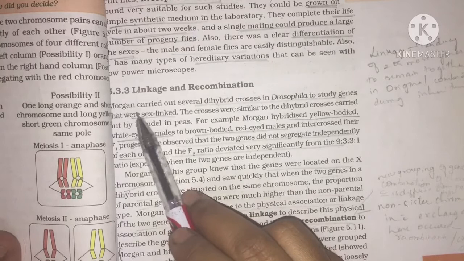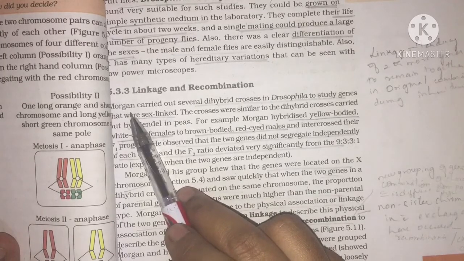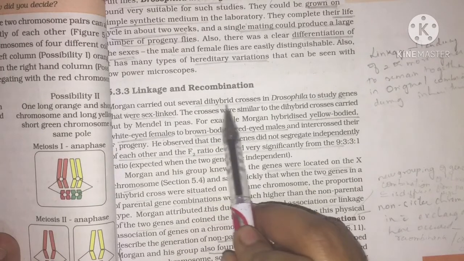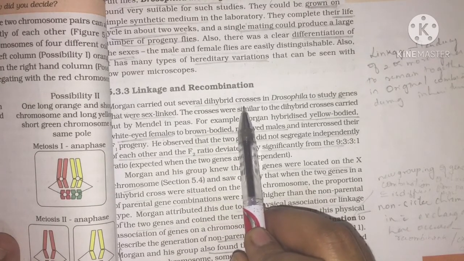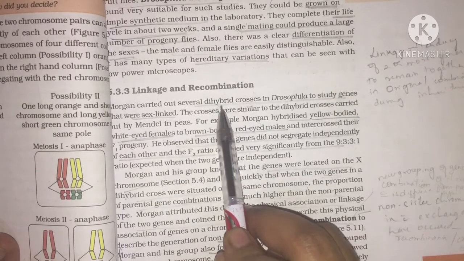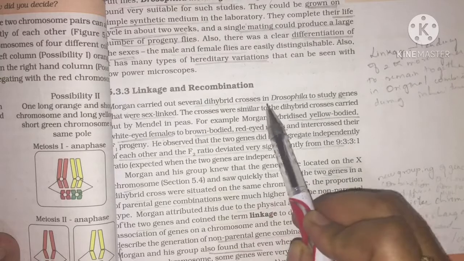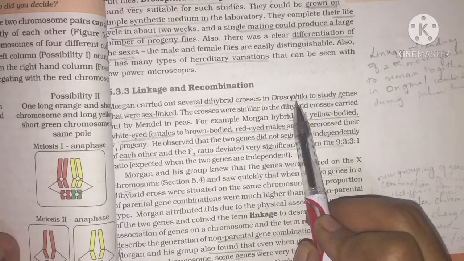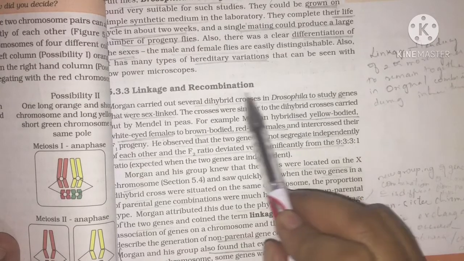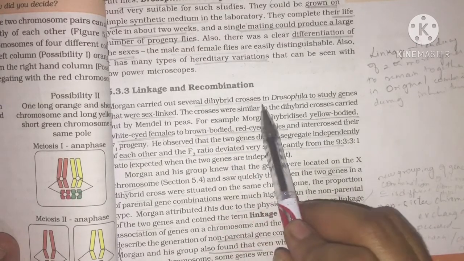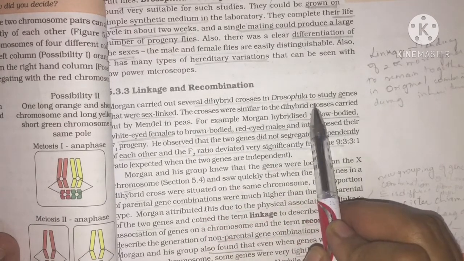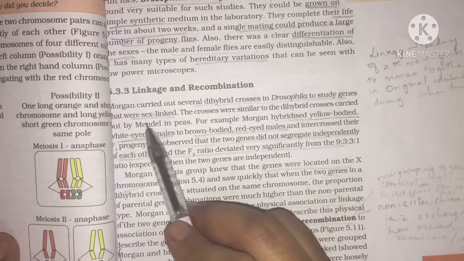Here we can see that Morgan, Thomas Hunt Morgan, carried out several dihybrid crosses. Dihybrid crosses, I hope you remember, which we discussed by Mendel. Here he has crossed with Drosophila. As we know why Morgan chose Drosophila, Morgan carried out several dihybrid crosses in Drosophila to study genes that were sex-linked, to study the genes that were sex-linked.